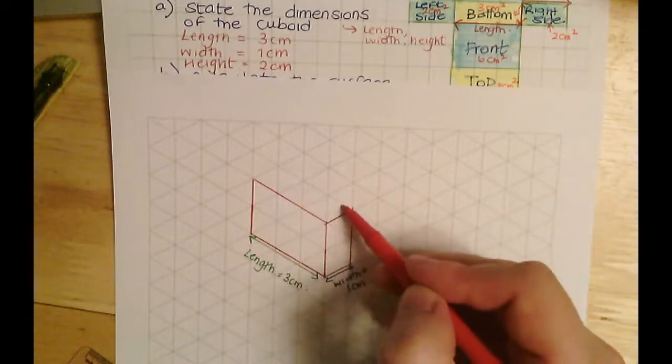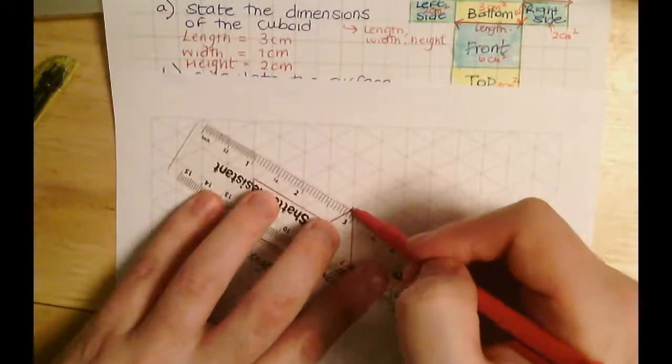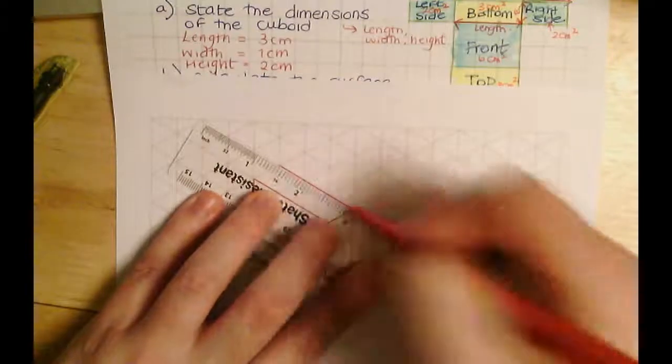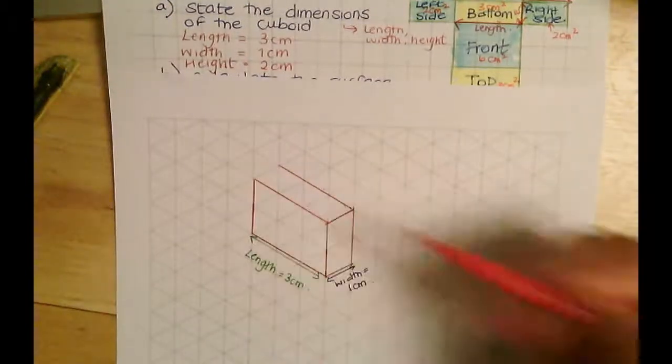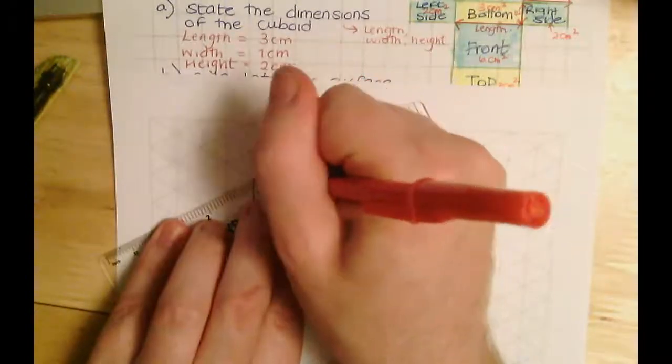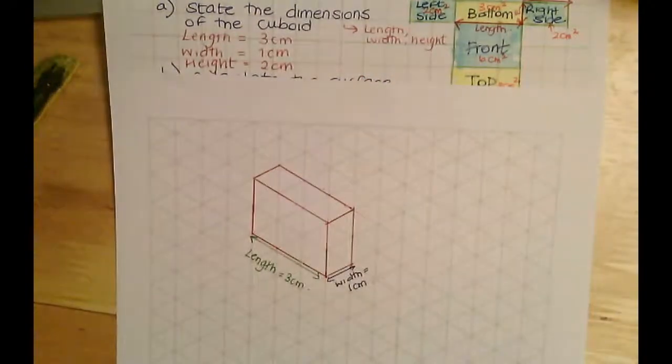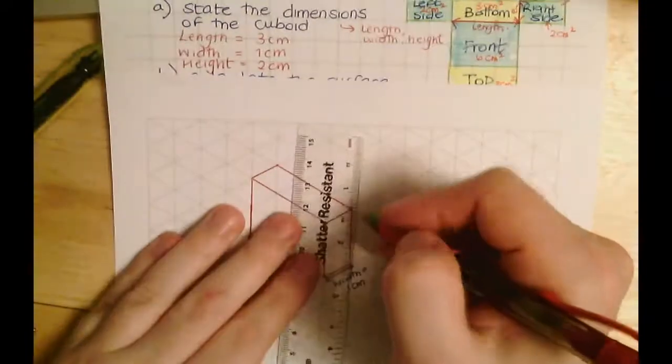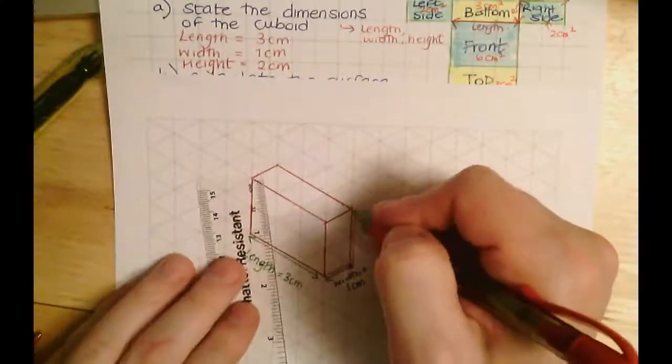Now we need to replicate that on this side. So 3 squares along there, so that is the same length as that. And this length here must be the same length as that. Sorry, I missed this off when I did it.